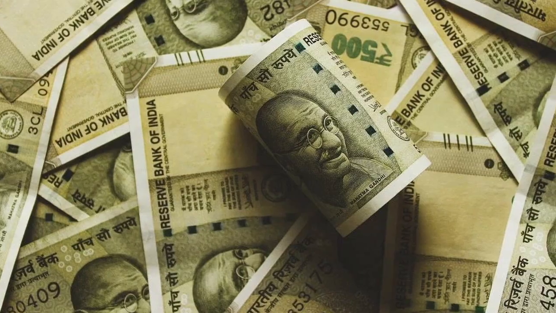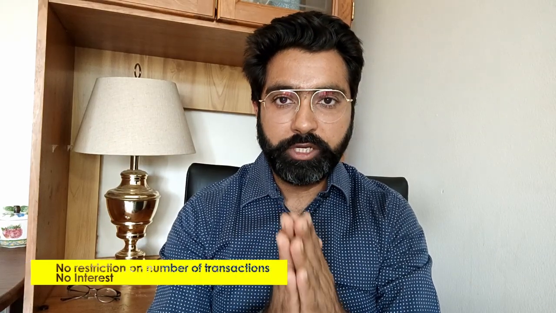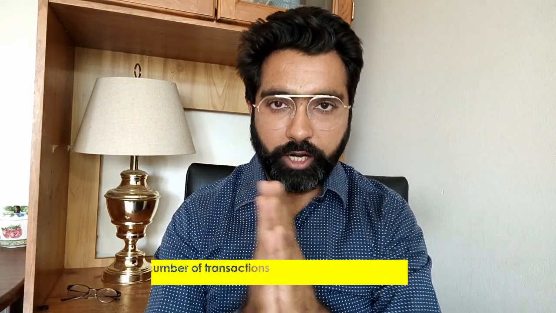Talking about the features of the current account, there are no restrictions on the number of transactions. That means the number of debits and credits are not restricted. But a catch which is attached is that it does not have any rate of interest. So you can deposit as much as you want, but the bank would not pay you any interest. Rather, they would charge for various services being offered in lieu of that account.